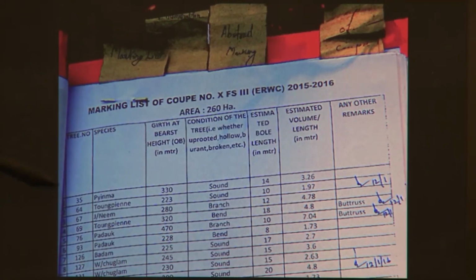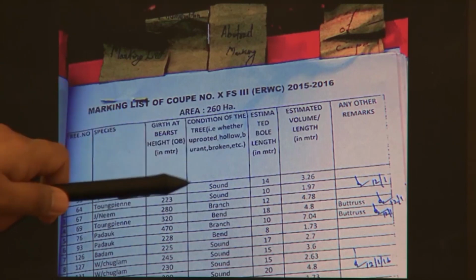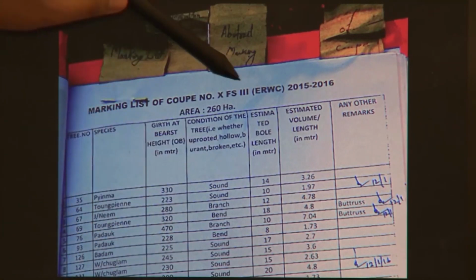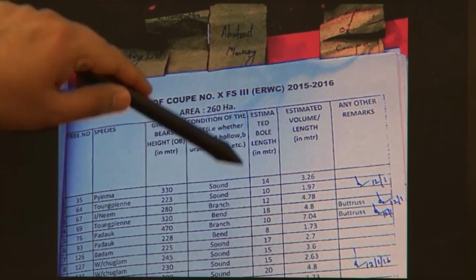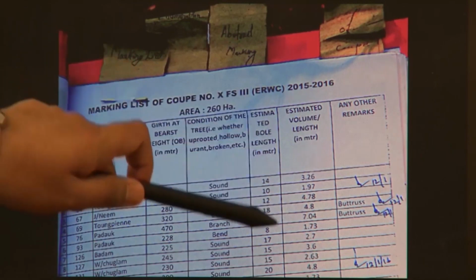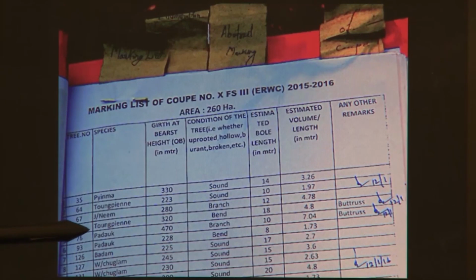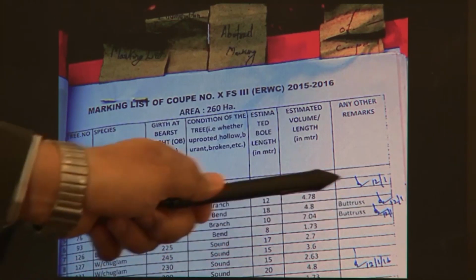All the trees in your stand are numbered, and for each tree you have the name of the species, the girth at breast height, and the condition of the tree, whether it is uprooted, hollow, burnt, broken, etc. Then you have the estimated bole length that you will get when you cut this tree, estimated volume or length, and any other remarks.